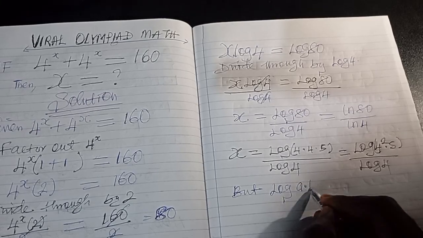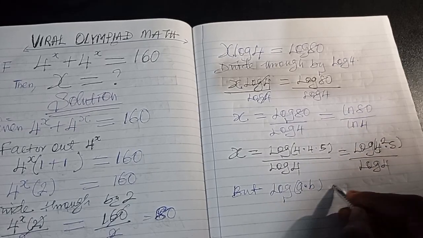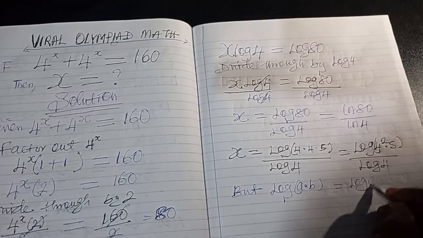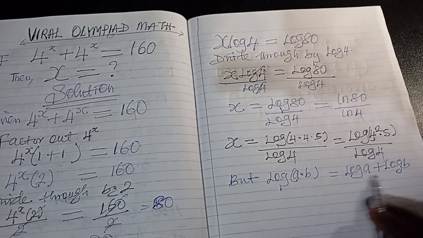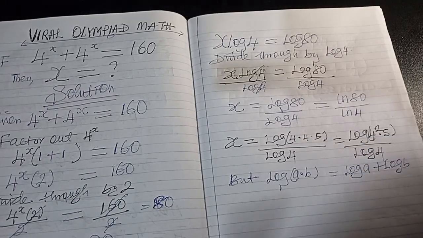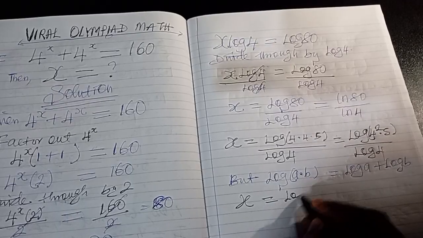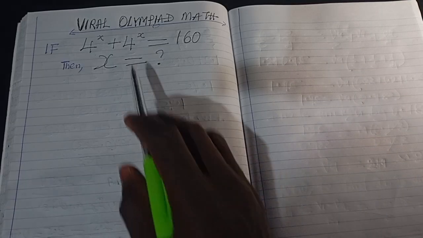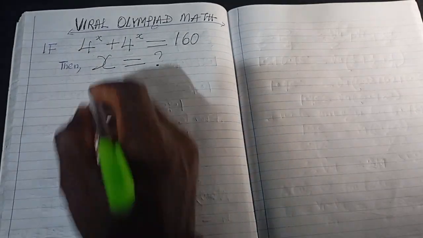log A multiplied by B, just like 4 raised to the power 2 multiplied by 5, is equal to log A plus log B. Good. So let's apply this rule over here while applying power rule also. So we have x is equal to log 4. Friends, let's find the value of x in this equation. Solution.